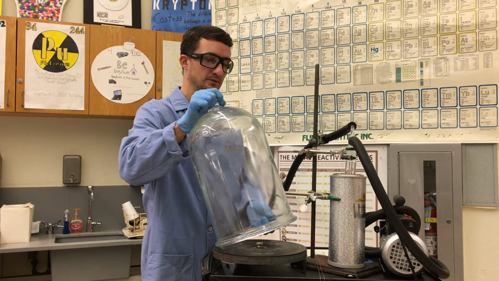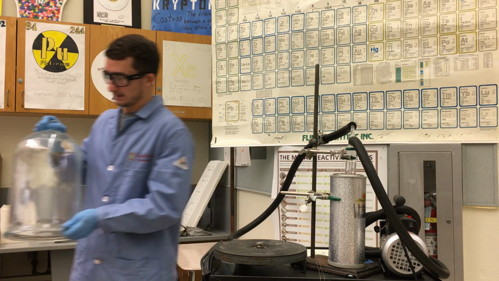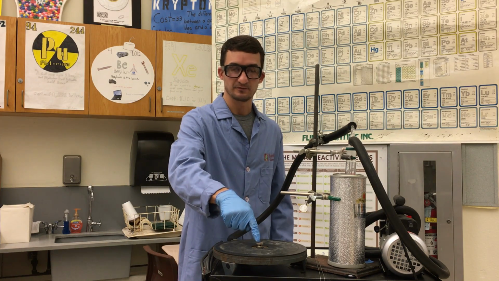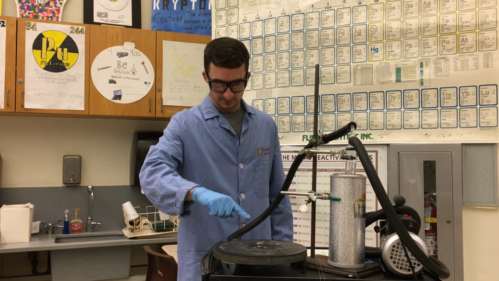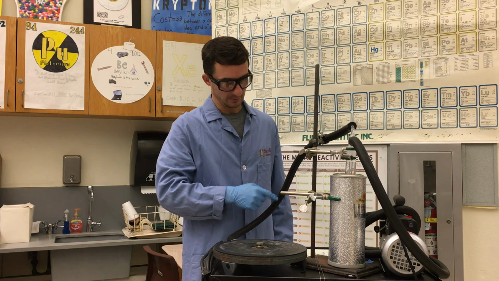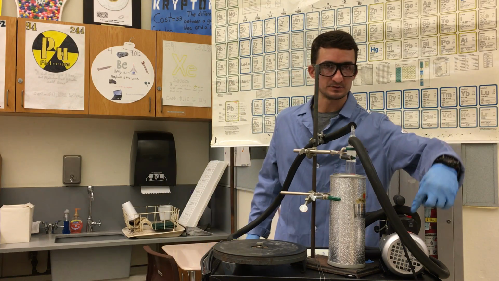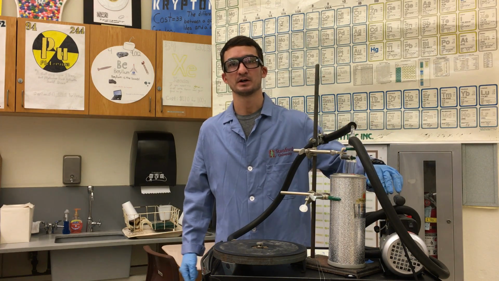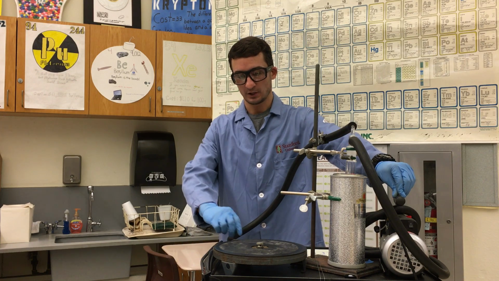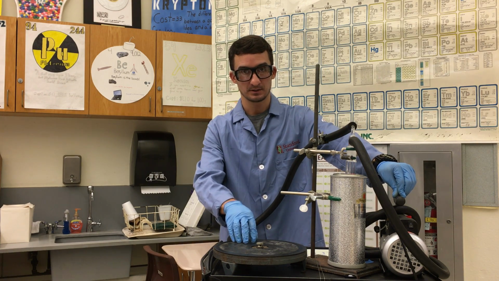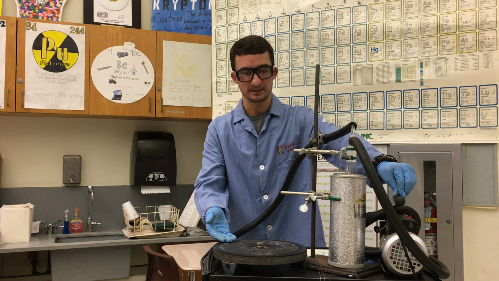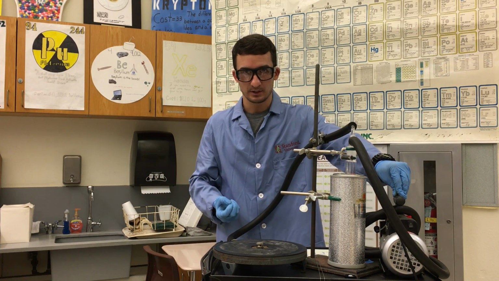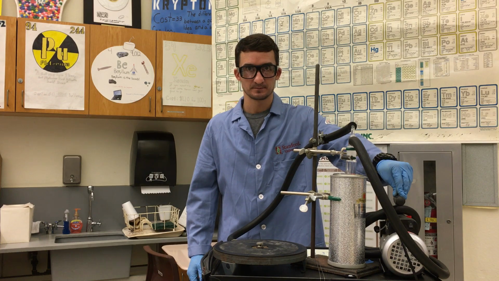It's a thick-walled glass jar, and it's sitting on a base. And there's a little valve on the bottom of the base. There's a tube running out the bottom of the base, and it eventually goes into this right here, which is a vacuum pump. Now when I turn the vacuum pump on, it's going to make some noise. And when I open the valve here at the bottom of the base plate, the vacuum pump will pull gas out of inside of the bell jar.